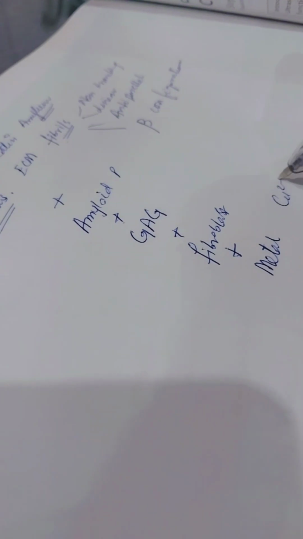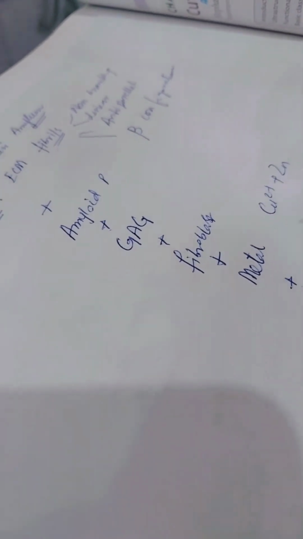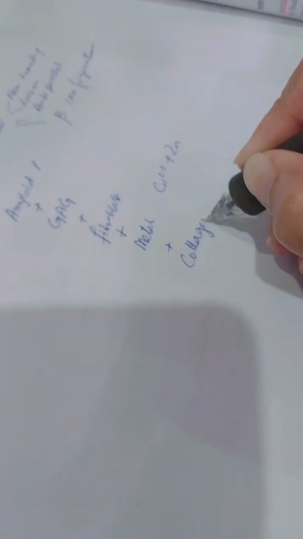When you talk about amyloid, it is not just amyloid fibrils making up the amyloid component, but there are many other things forming part of the amyloid precipitates. That includes amyloid P proteins, GAGs, glycosaminoglycans, fibroblasts, some metal ions like copper and zinc, and it also contains collagen fibers. So these are all the components of amyloid precipitates.